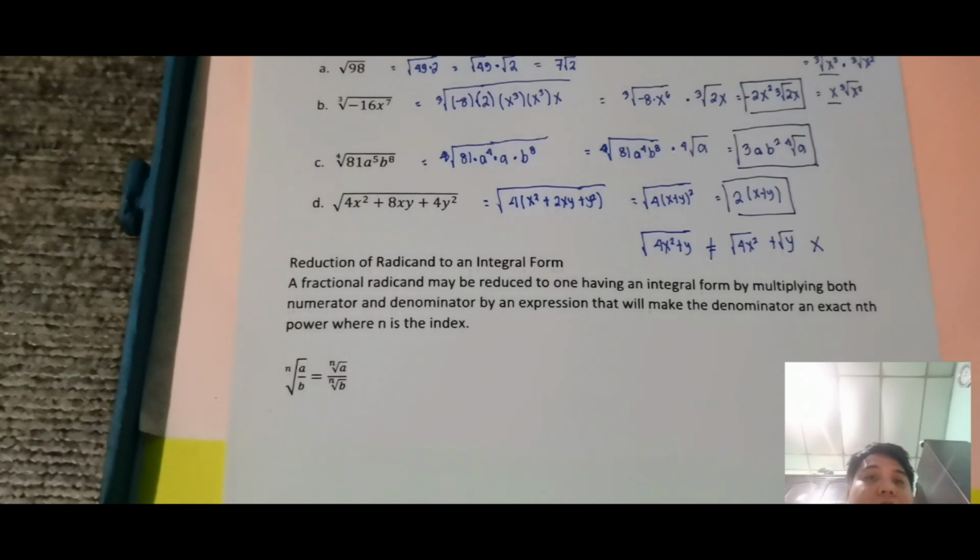So now, here: a fractional radicand may be reduced to one having an integral form by multiplying both numerator and denominator. To remove the square root or nth root underneath, I multiply the inside, the radicand, meaning the numerator and denominator of the radicand, by an expression that will make the denominator an exact nth power of n, where n is the index.